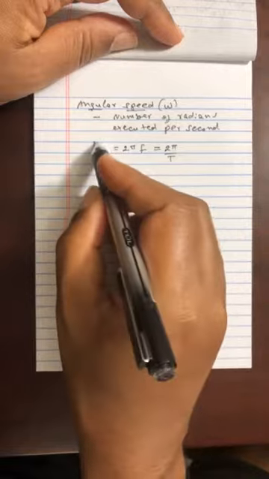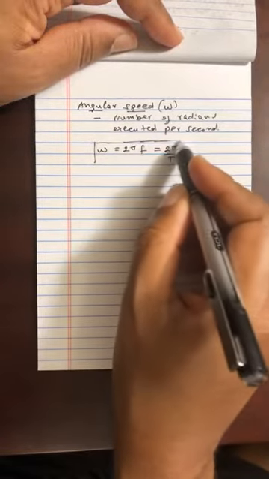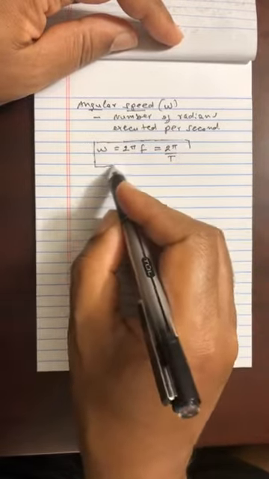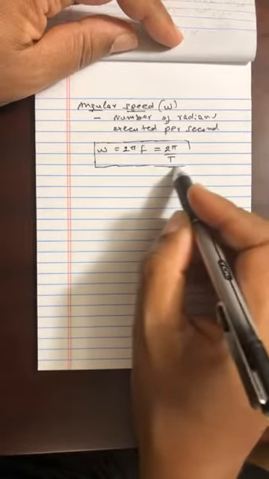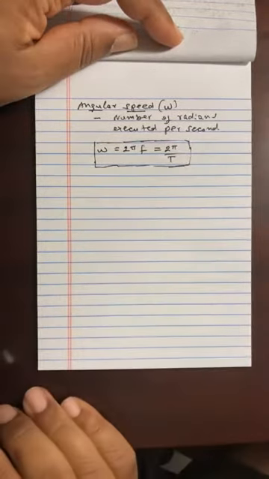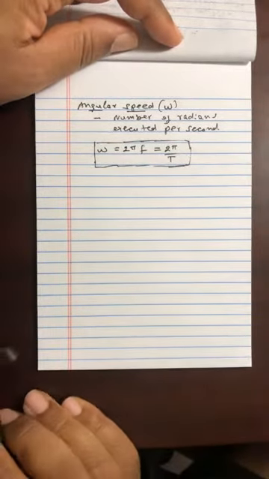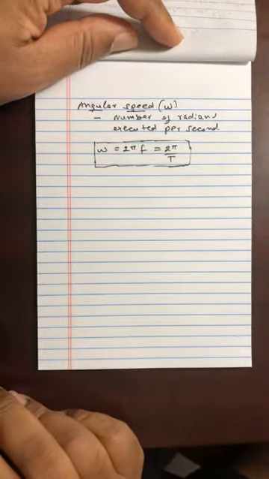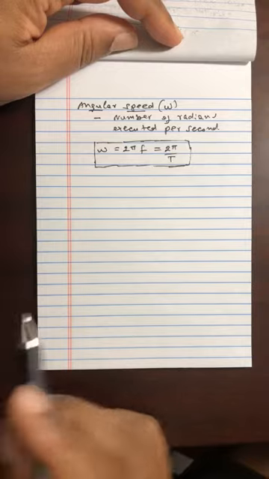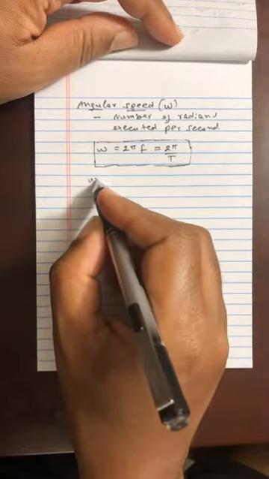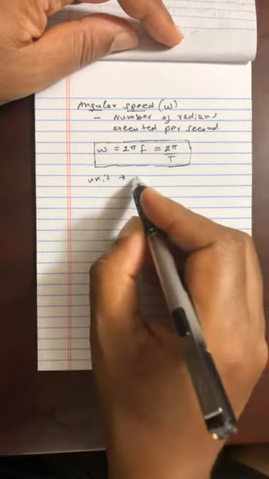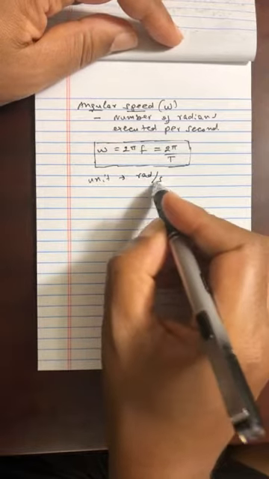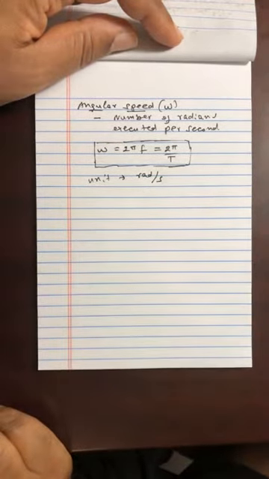So angular frequency is 2 pi times frequency, or 2 pi divided by the period. The unit for this one is radians per second.